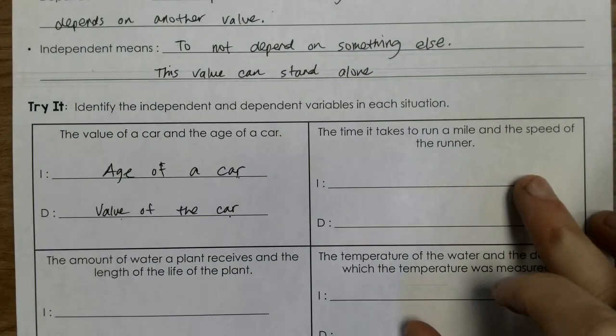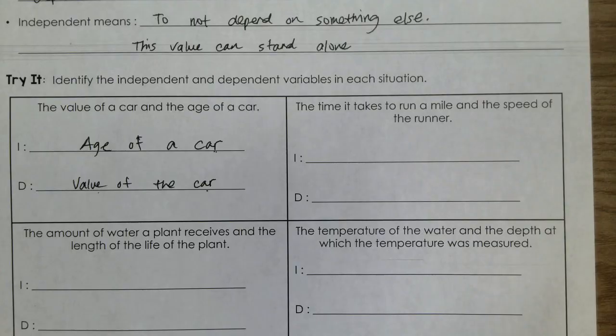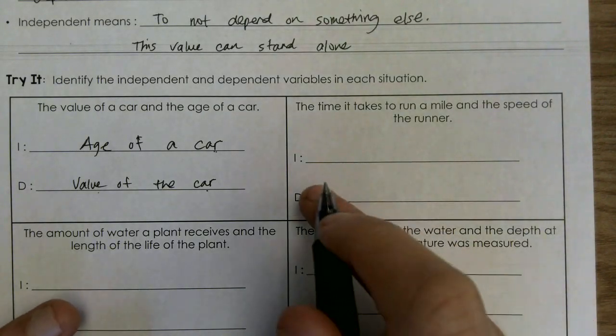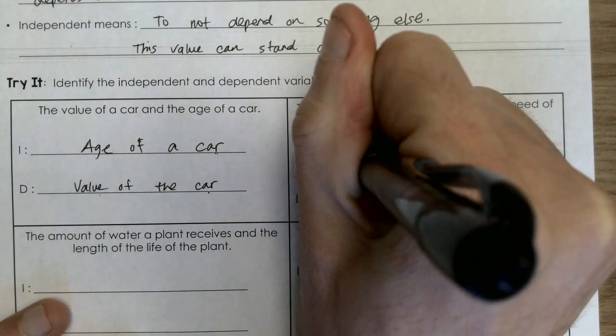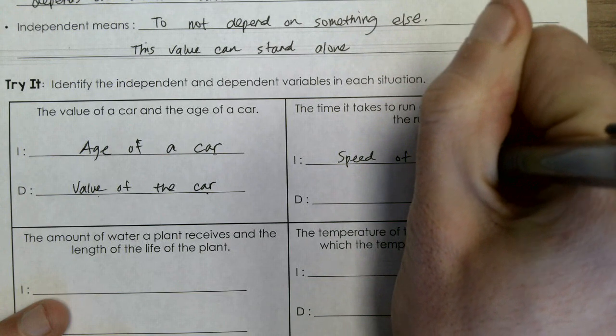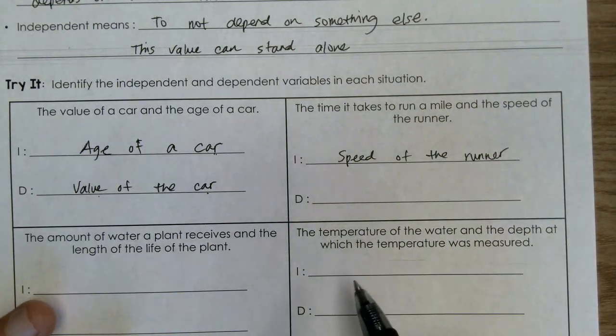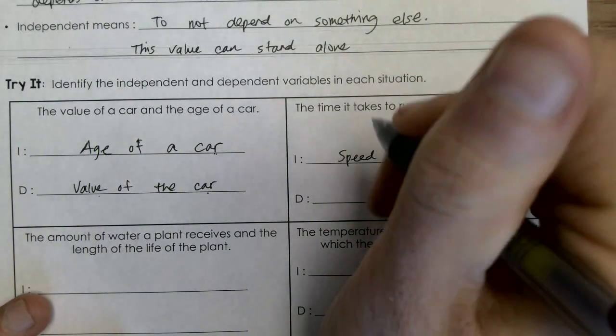Okay, the time it takes to run a mile and the speed of a runner. The independent variable would be the speed of the runner, and the dependent variable would be the time.